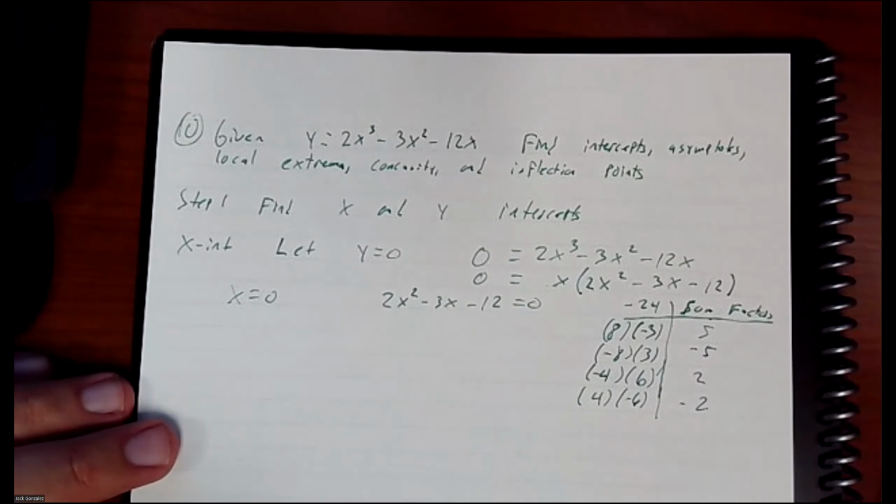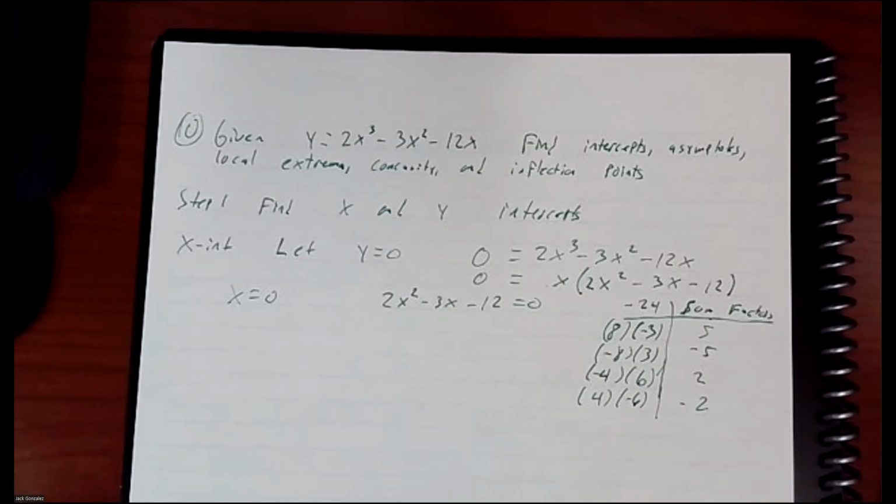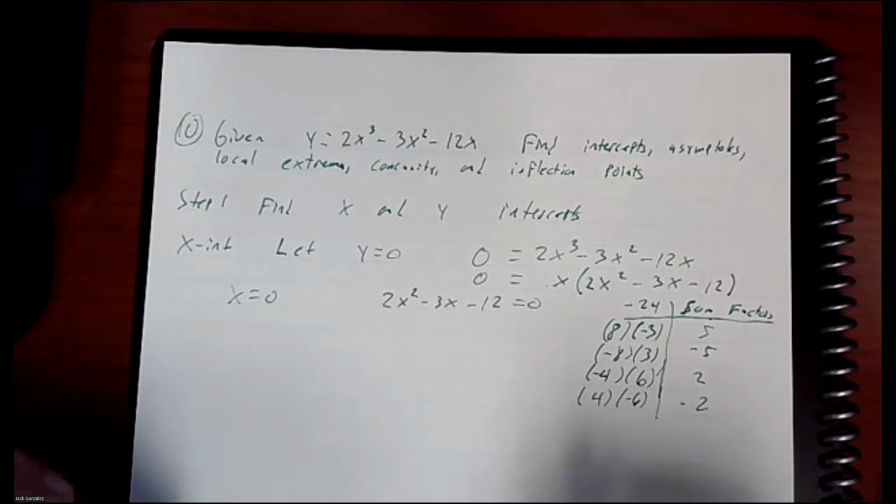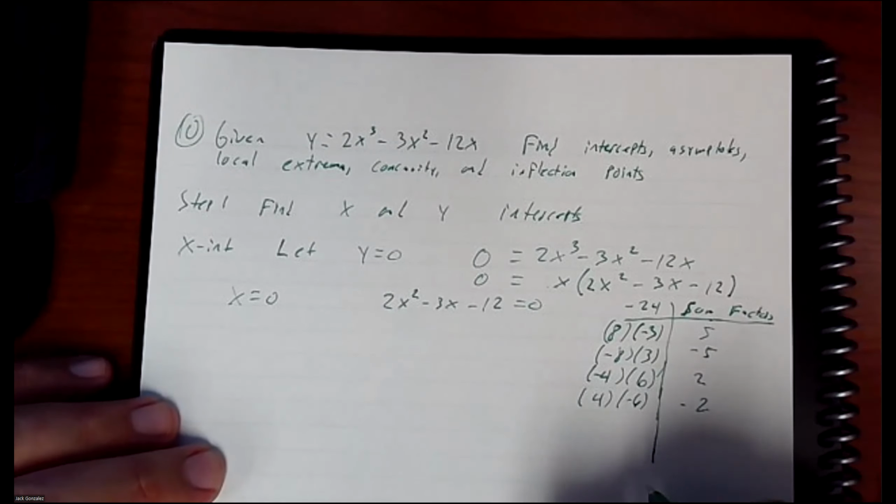Not what I want. Make sure I wrote everything right. Yeah, I don't think it factors pretty. Lame.